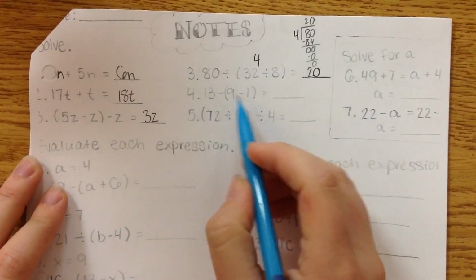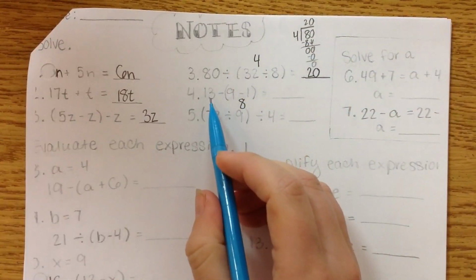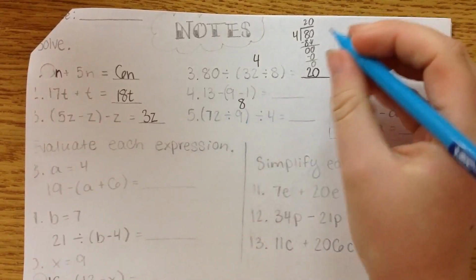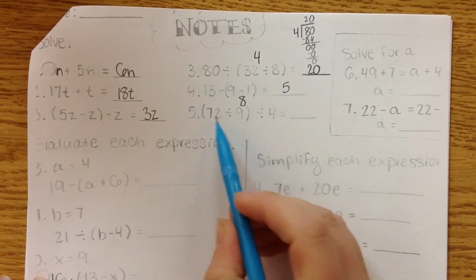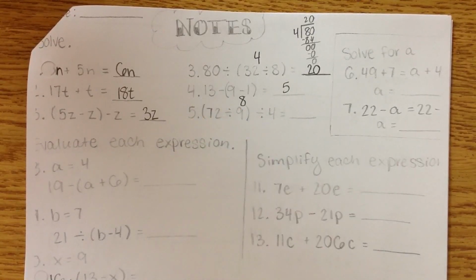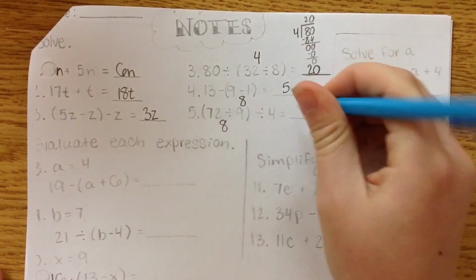Alright, here I have to do parentheses first, so 9 minus 1 is 8. And then 13 minus 8 is 5. Here I have to do my parentheses first, so 72 divided by 9, which I know is 8, and then 8 divided by 4, which I know is 2.